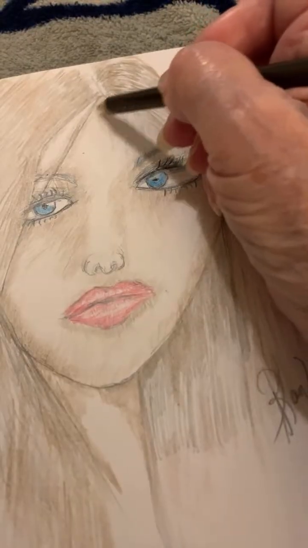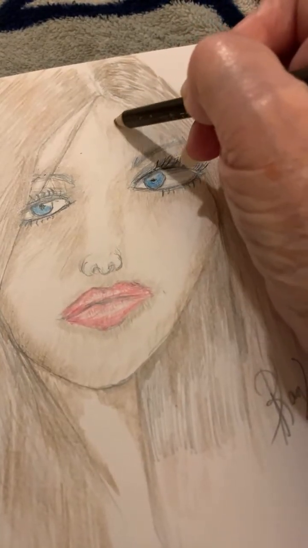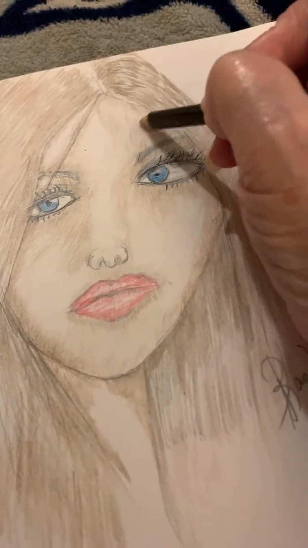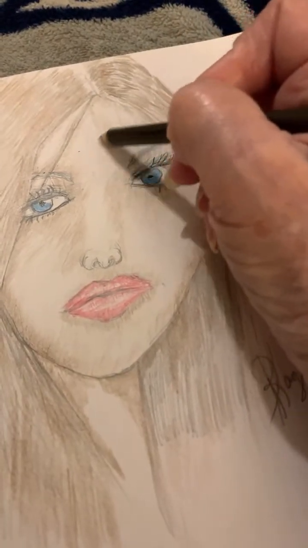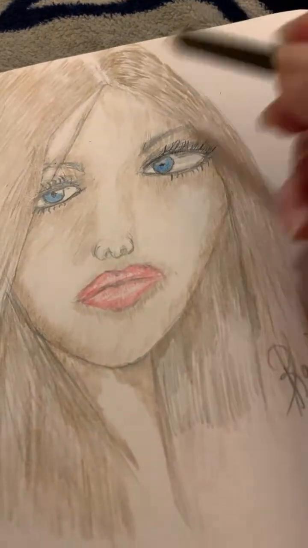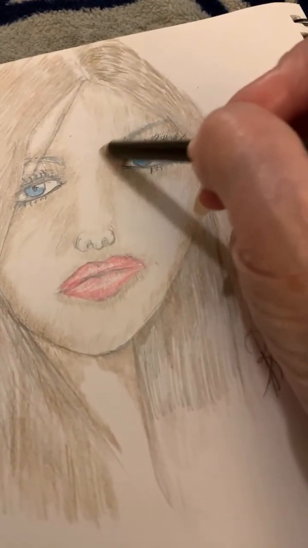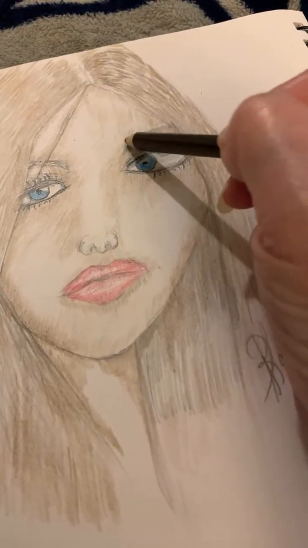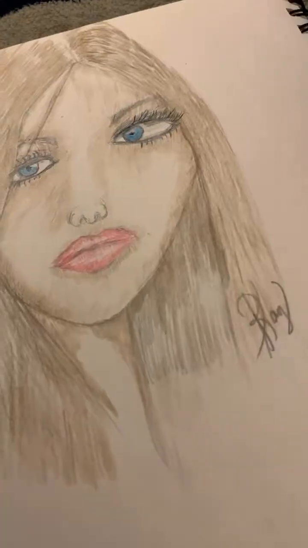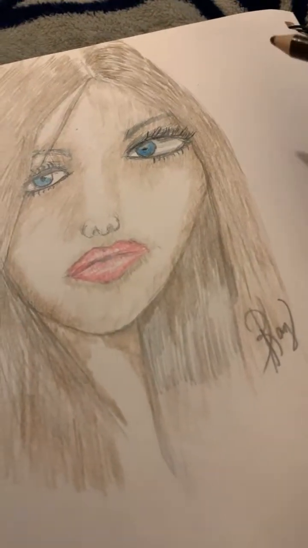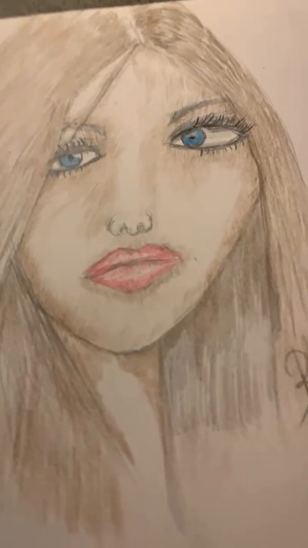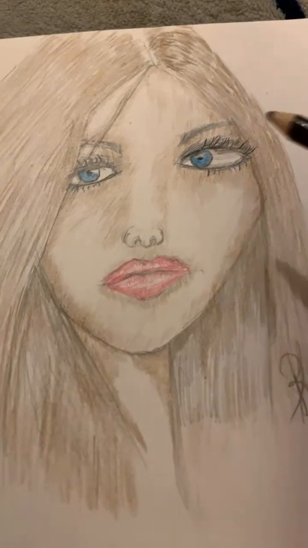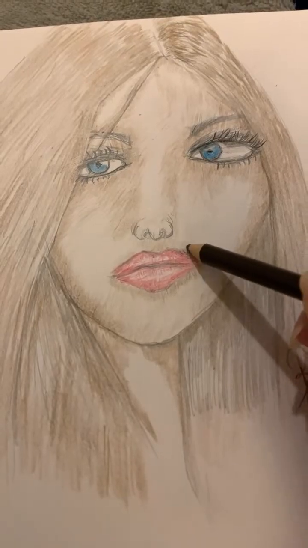And that way, you can make the lighter parts where the light is shining, and where the shadows are, you know, you see the contours.